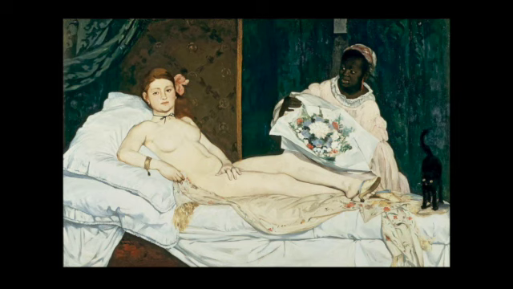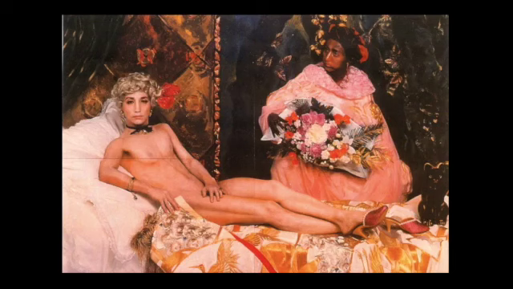Okay? So we can extend this notion of the gaze even further when we take a look at Yasumasa Morimura's photographic work, right? So now it's not necessarily just about the male gaze, but it's also about disrupting the gaze in its entirety, because here Yasumasa, as a male artist, is the main subject of his work. He photographs himself into historical paintings.